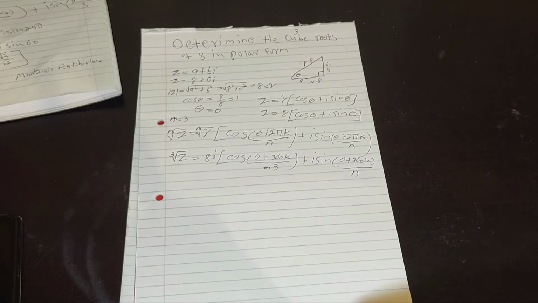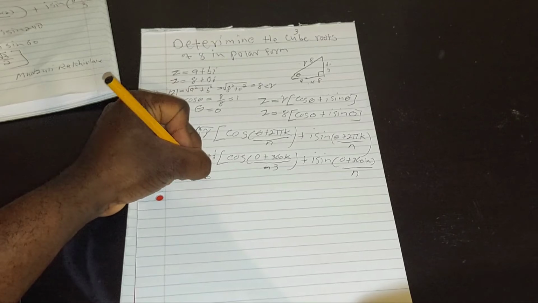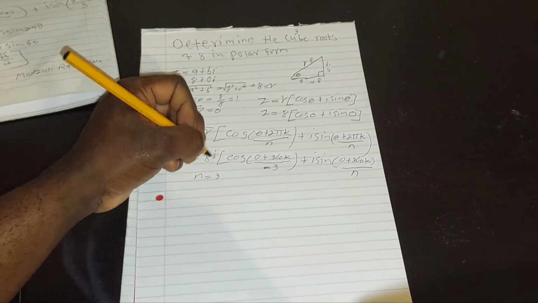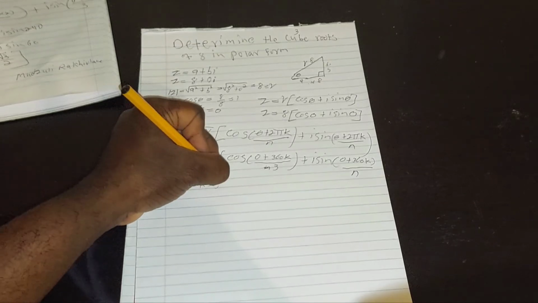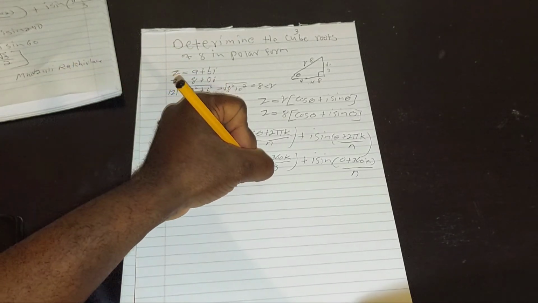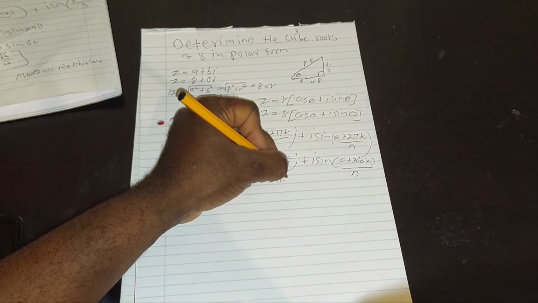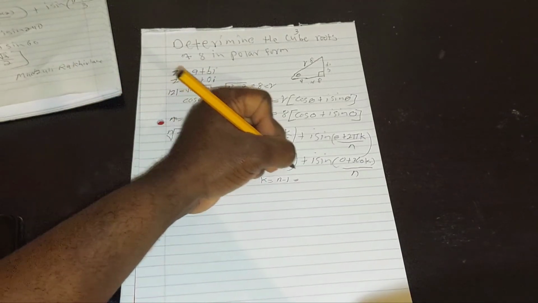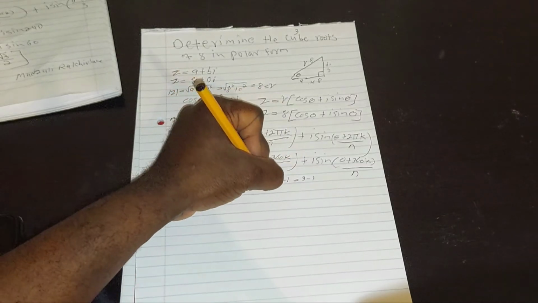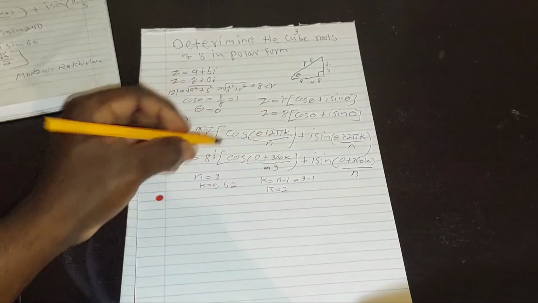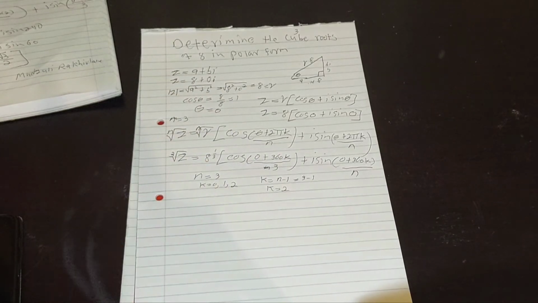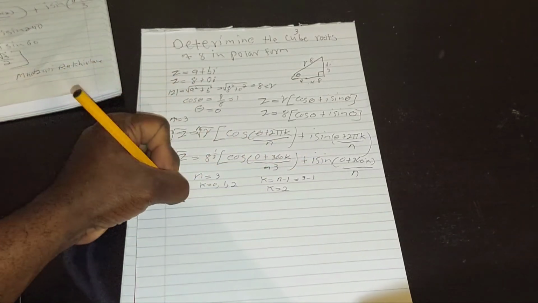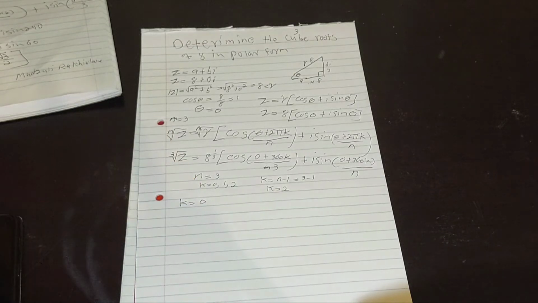We're given that our n equals 3. Our k must be k equals 0, 1, and 2. K must go up to n minus 1, which is 3 minus 1, so k equals 2. So we'll count from 0, 1, and 2. Now what we do in this formula, we assume when k equals 0, what will be our result.